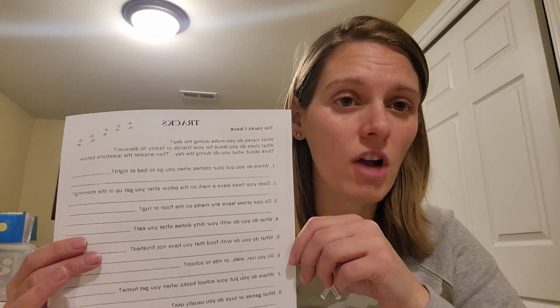There is a handout to talk about how students and people in general also leave tracks and traces throughout the day. So there's just some fun questions about what they do with things to help remind them that people leave tracks and traces as well.